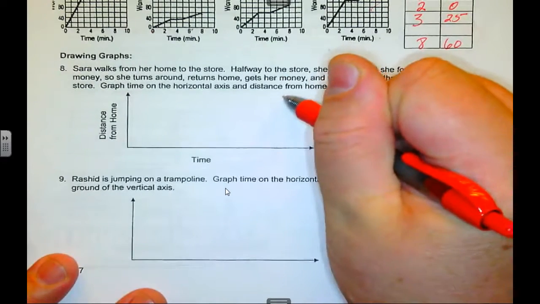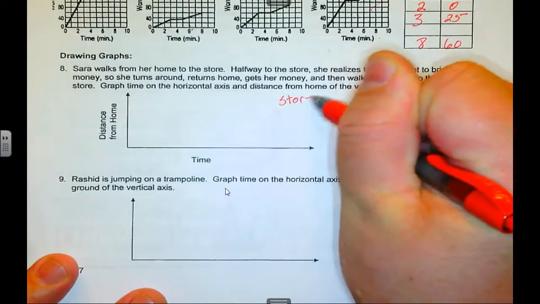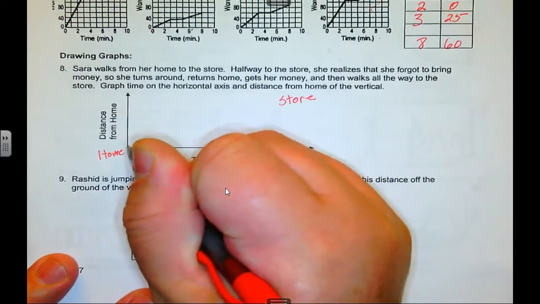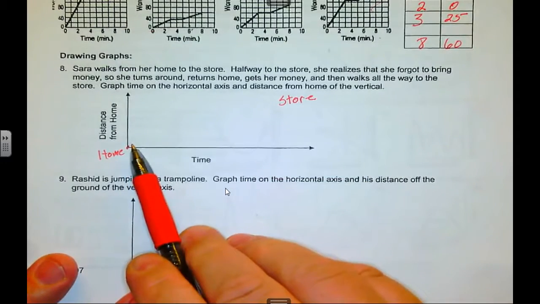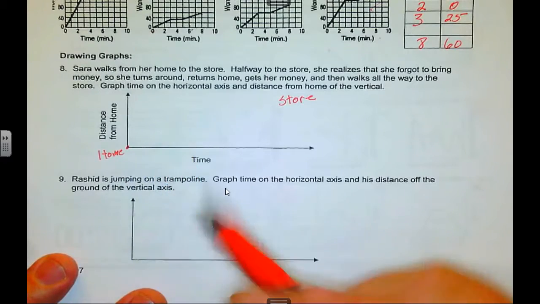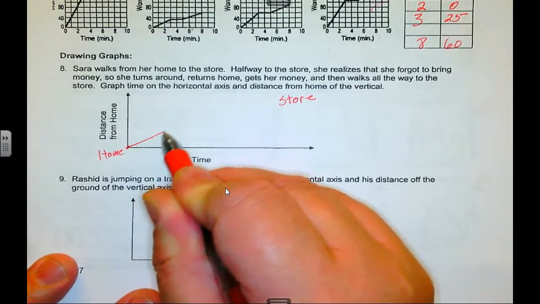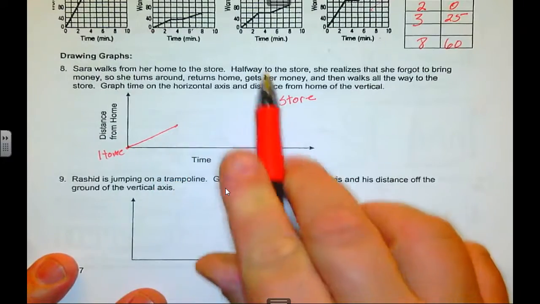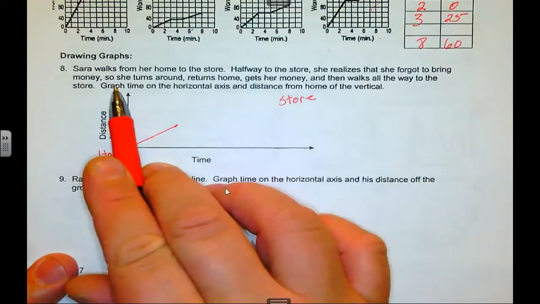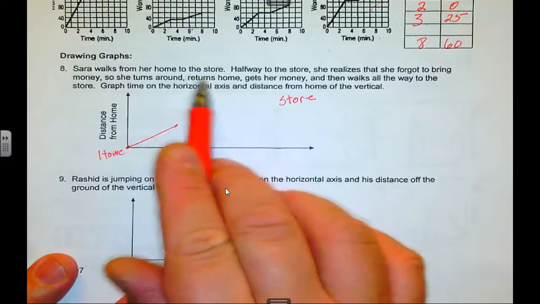Where's the store? Over here. Here's home. All right, so the distance from home is going to increase over time as she goes towards the store. Halfway to the store, she realizes that she forgot to bring money. So she turns around, returns home.